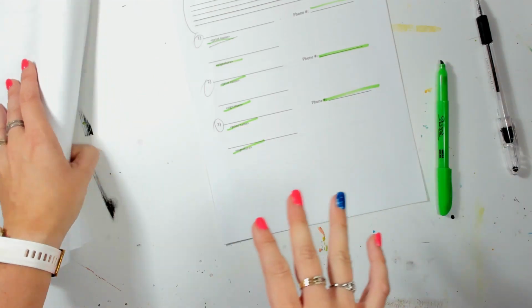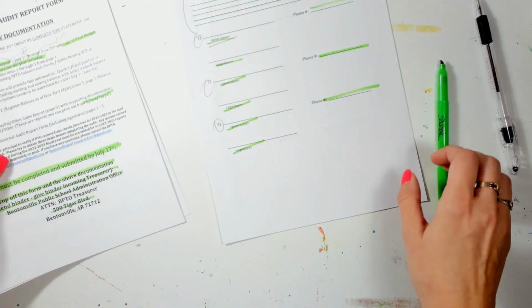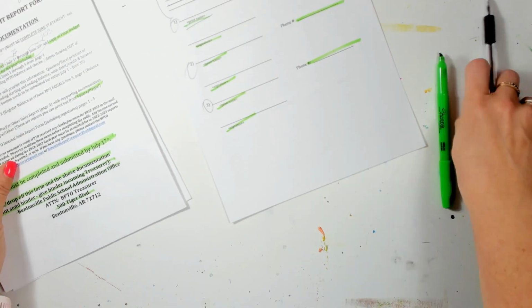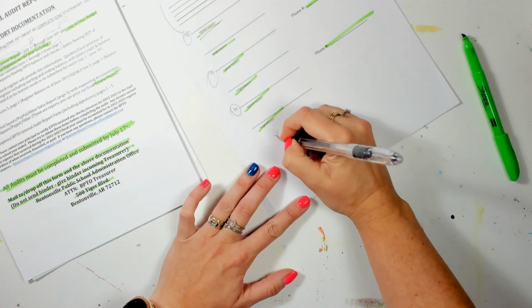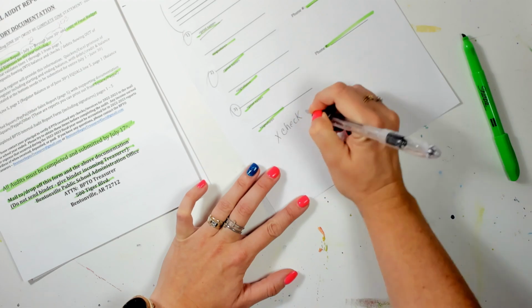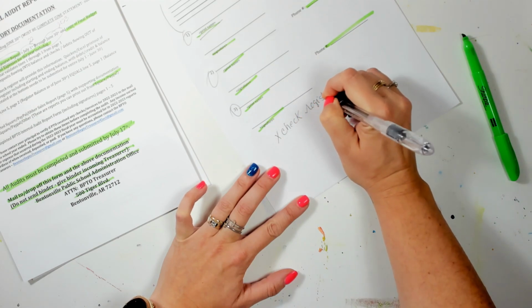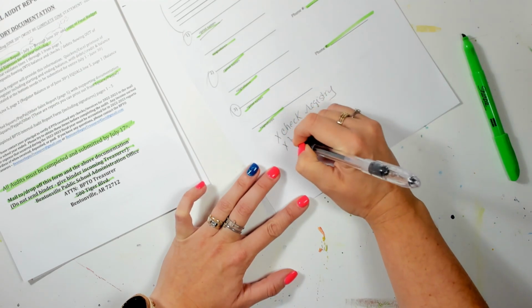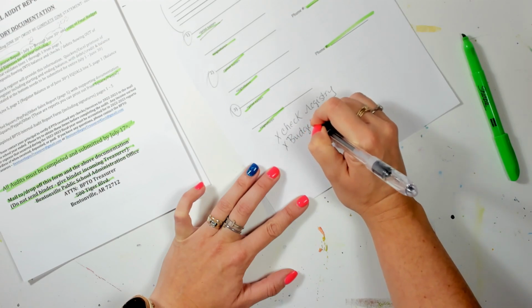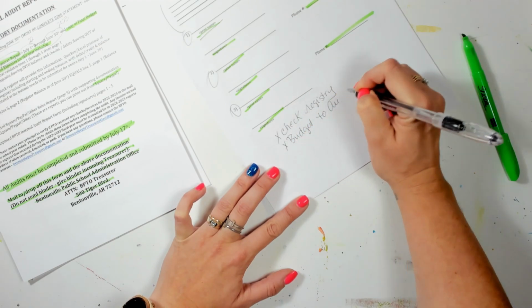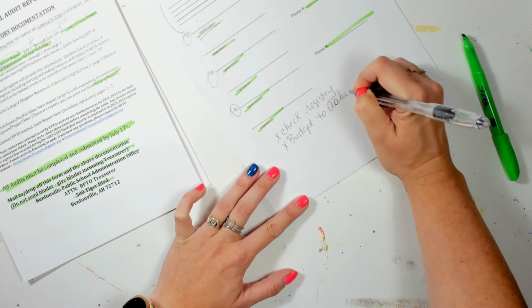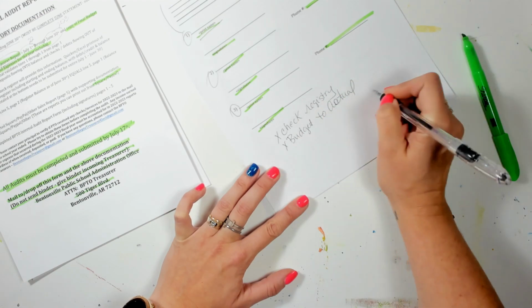And then once all of that is complete and you've got your documentation, so reminder of documentation, you need your check registry, you need your budget to actual for the whole year.